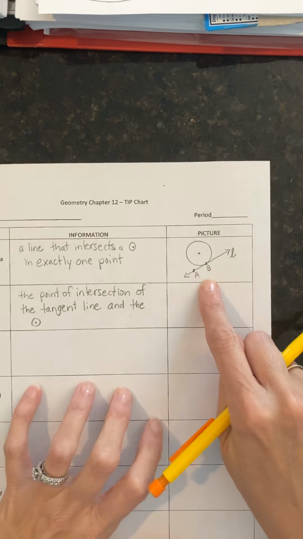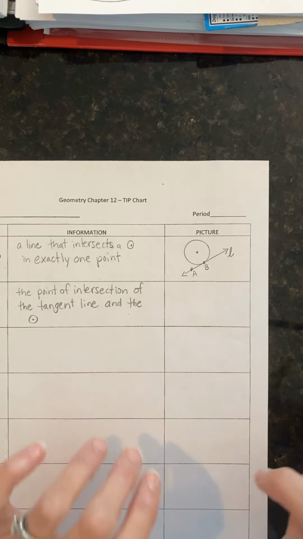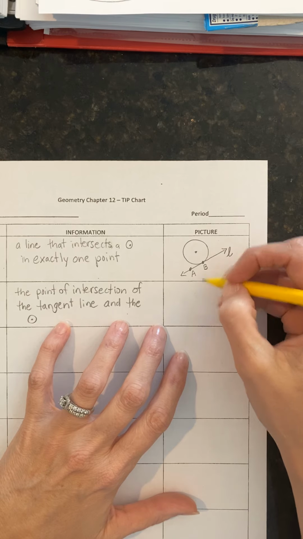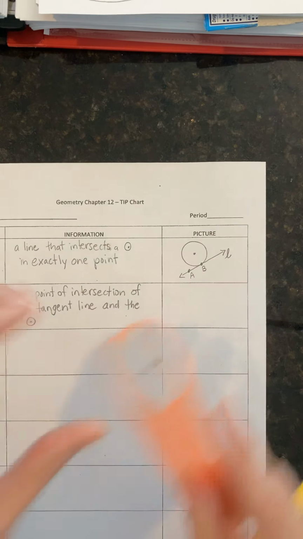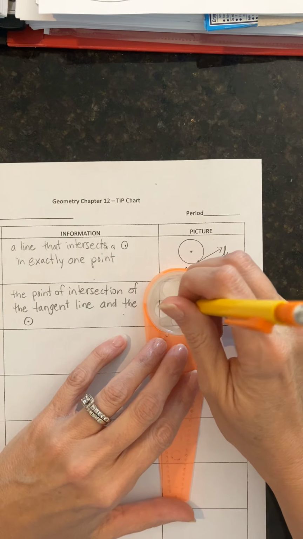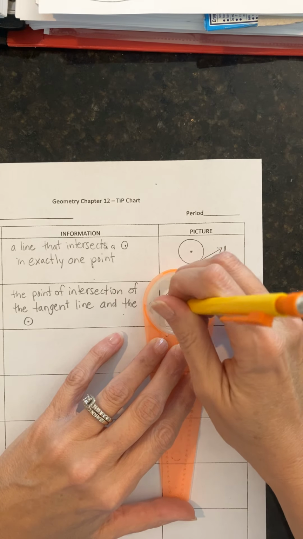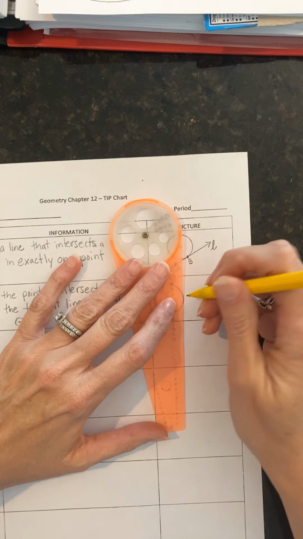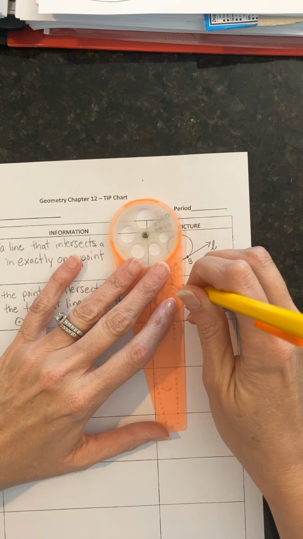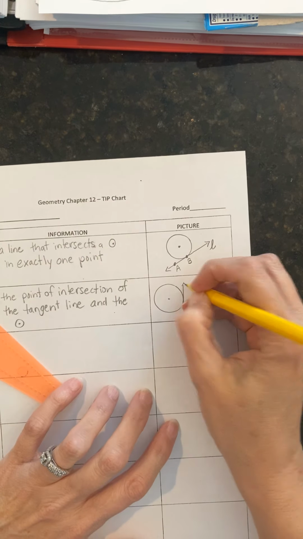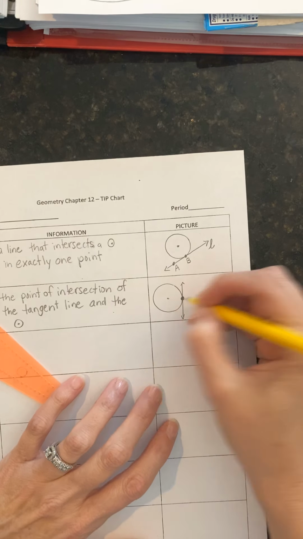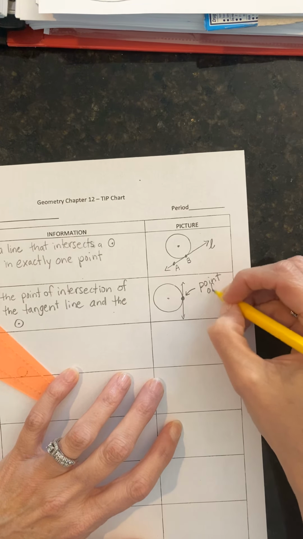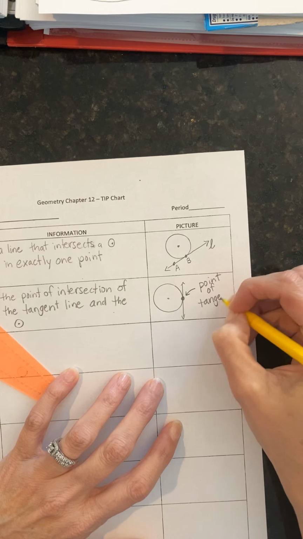So in this drawing, point B is the point of tangency. Now, if you don't want to draw that again, you can just put a little arrow and say point B is the point of tangency, or you can draw another one if you want to in this box. So I think I'll put the tangent line going beside it like this. And the point where they intersect, that is called the point of tangency.